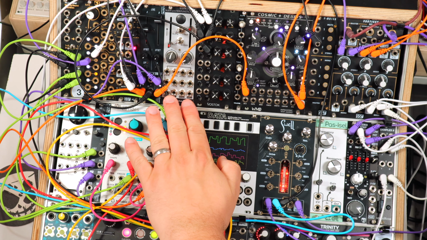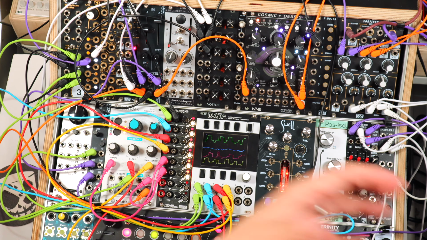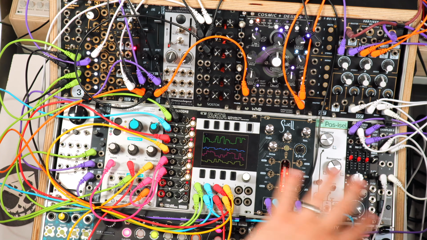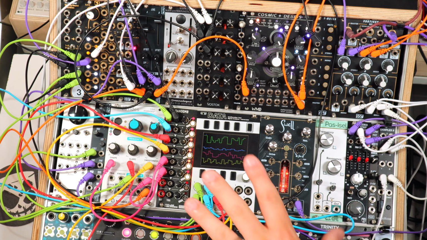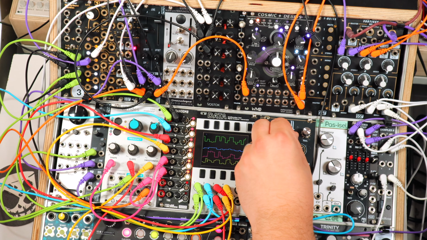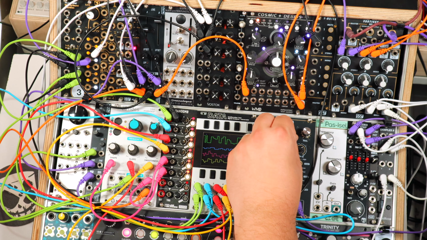Scale to set a quantized scale for that channel, and then I'm otherwise tapping to lock, tapping to let it vary, and double tapping to fully unlock. Really simple, really powerful.